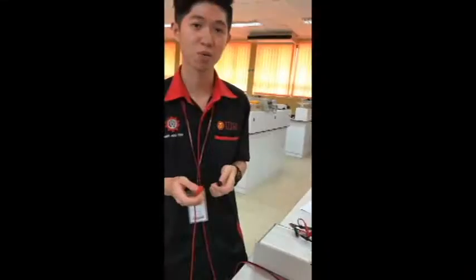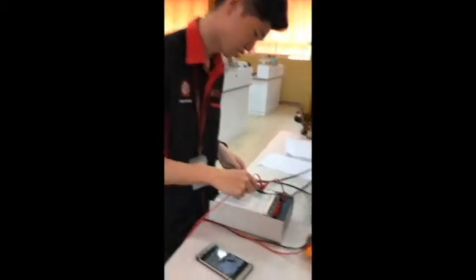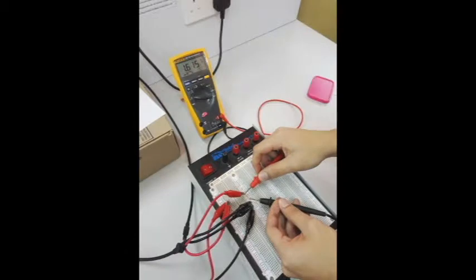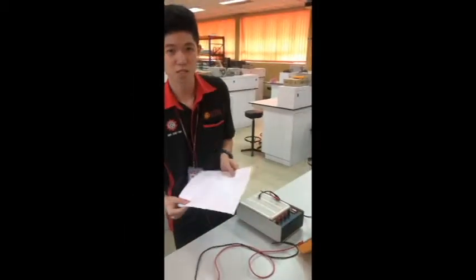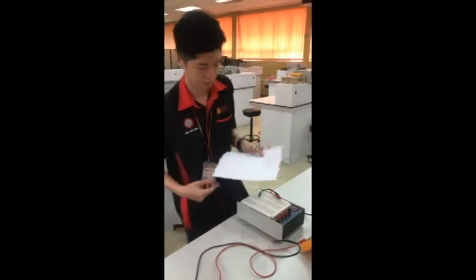Okay. The next step we will be measuring the VRMS across the resistor. The average value, VDC, is 1.275 volt, and this is the value of the root mean square, VRMS, which is 1.615 volt. Step number 6, we will connect the LED in series with the resistor.